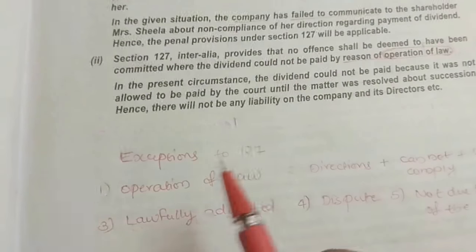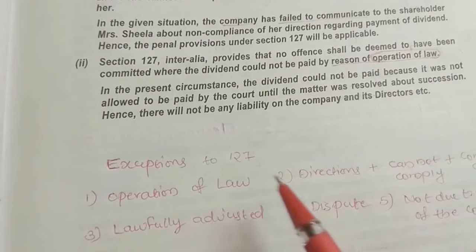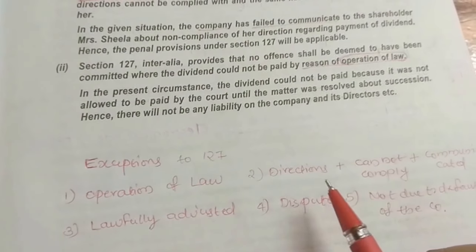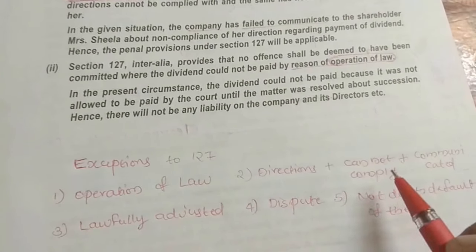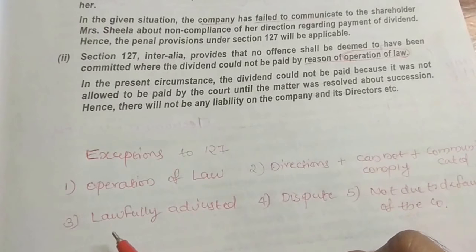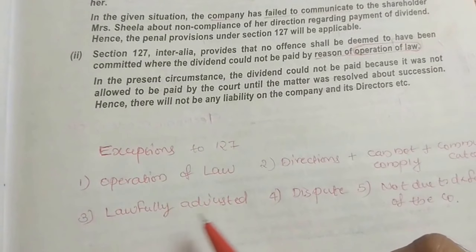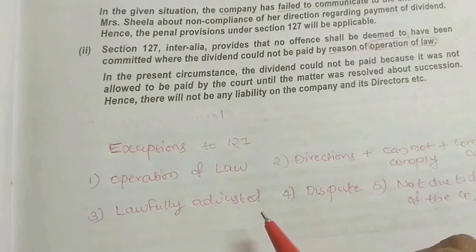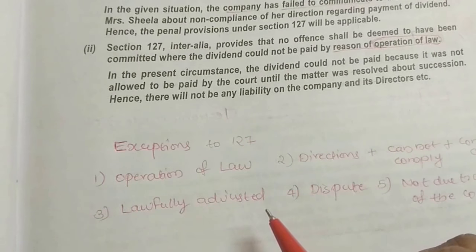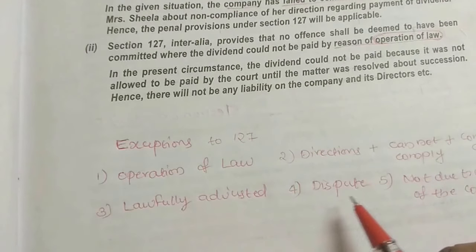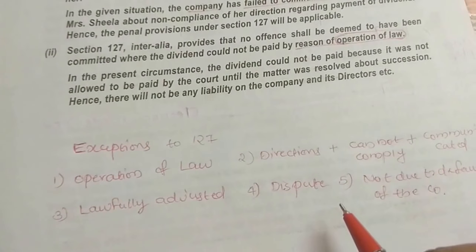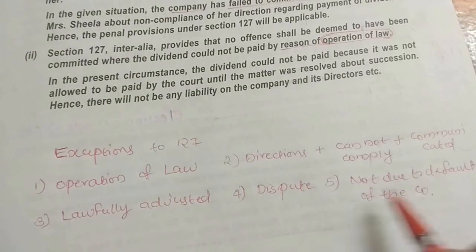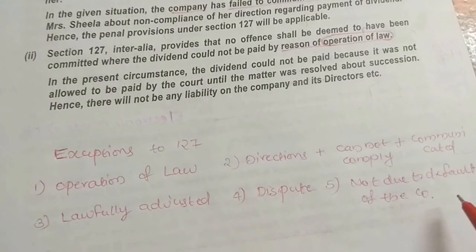These are: because of the operation of law; because the shareholder has given directions and the company cannot comply with them, and the company has communicated it to the shareholder; third, the company has lawfully adjusted the amount against dues of the shareholder; fourth, there is a dispute regarding the right to receive dividend; and last, it is not due to the default of the company.